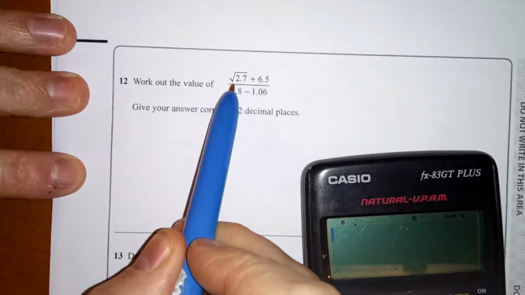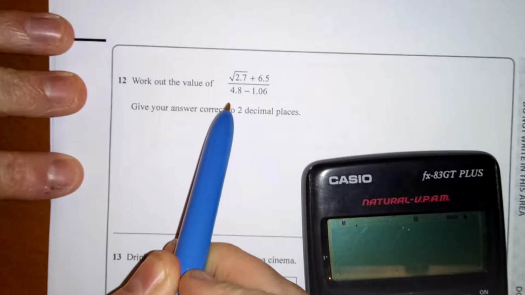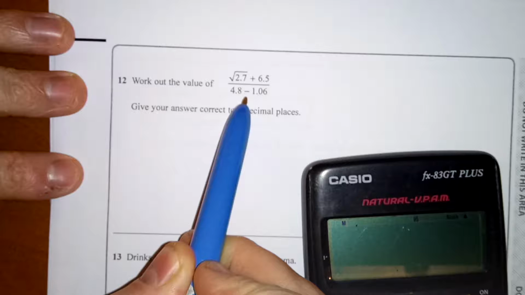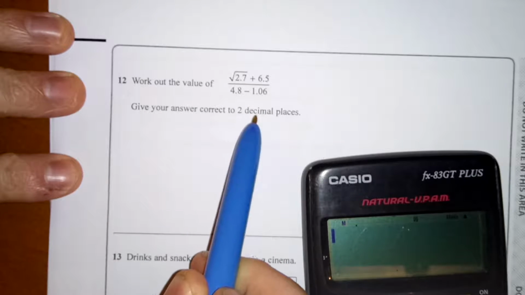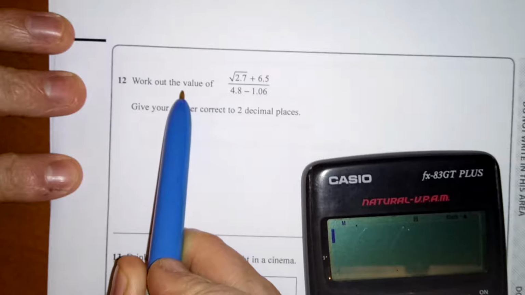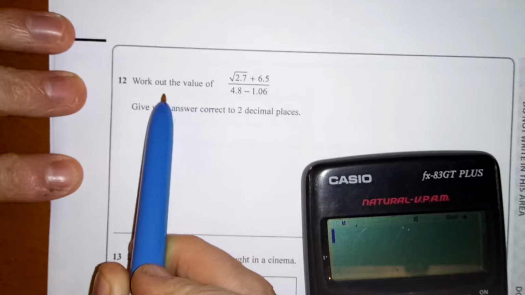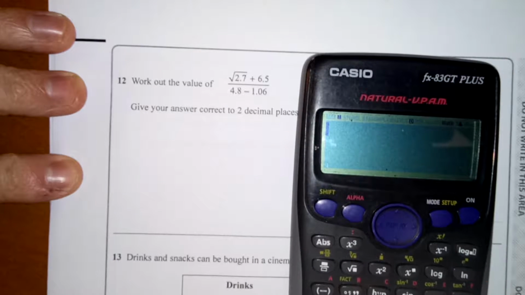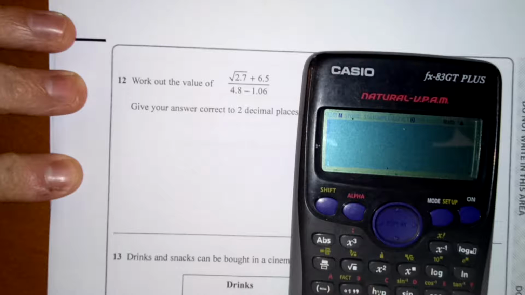Work out the value of the square root of 2.7 plus 6.5, all of it divided by 4.8 minus 1.06. Give your answer correct to 2 decimal places. Right. Sometimes these questions say estimate. This does not, so all we have to do is just type it in. I've got a decent calculator, so I can actually do it for you.